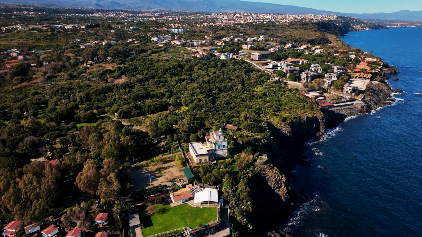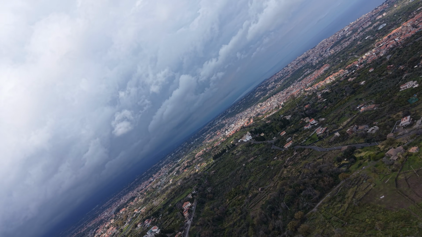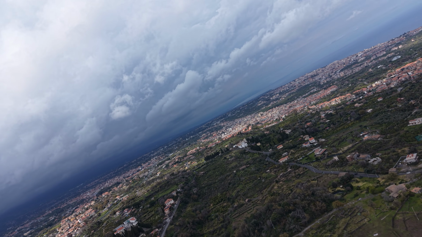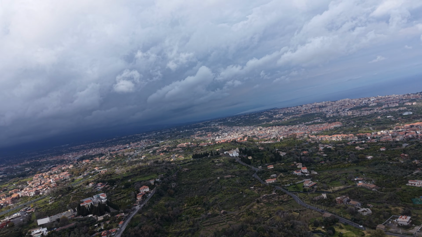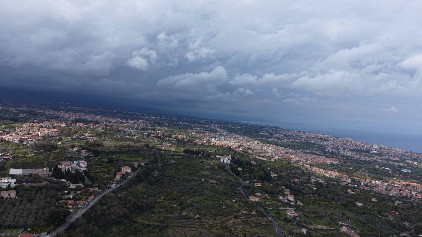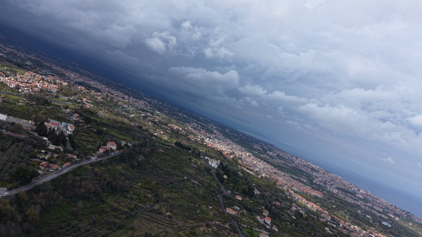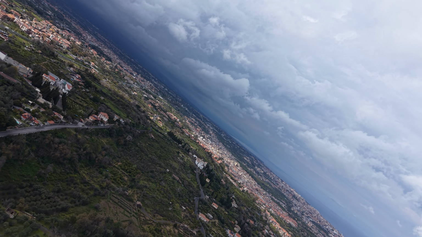real estate videography. The Mini 5 Pro introduces some new features compared to previous lightweight models. In this video, I will show you all you need to know to make the most of this functionality.